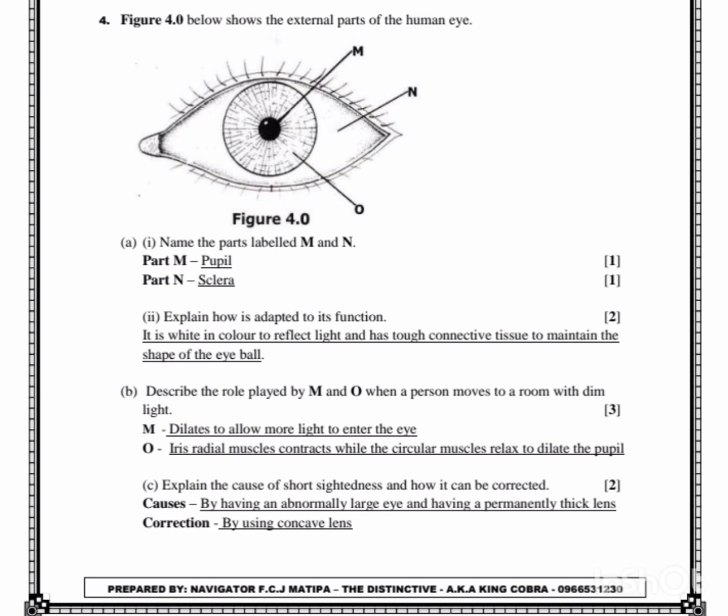Now how can this short sight be corrected? So correction is by using a concave lens or diverging lens. By using spectacles with the concave lens or diverging lens, that's the way we correct short sight.